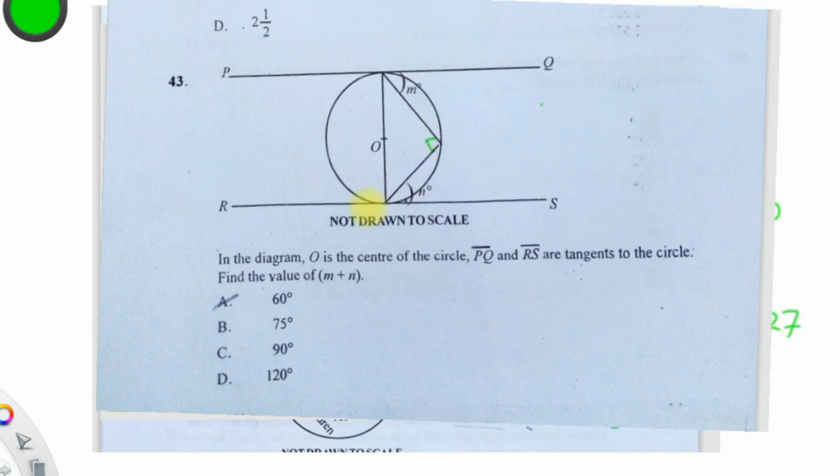So this angle is 90. And then we have a tangent, and this is a chord. The angle between a tangent and a chord: this is the alternate segment theorem. The alternate segment theorem is present here. So what does the alternate segment theorem state?